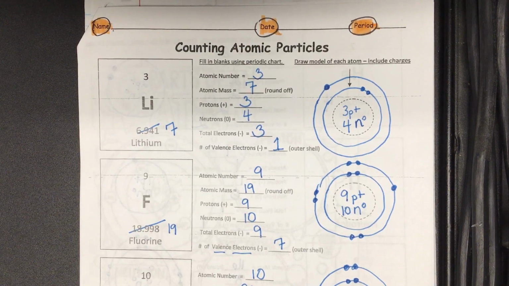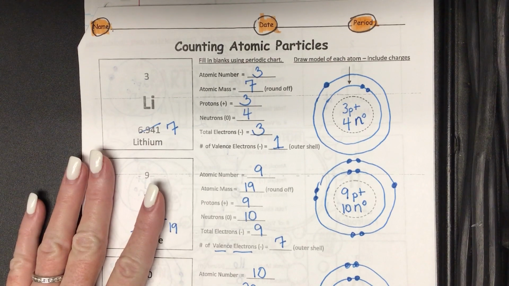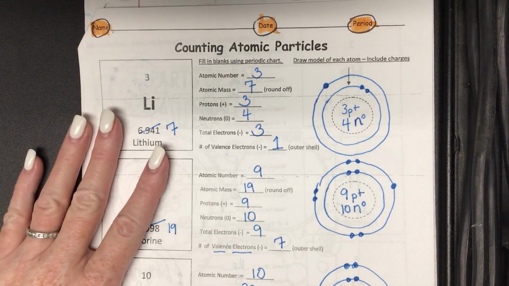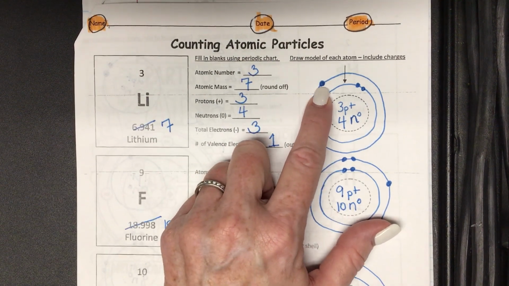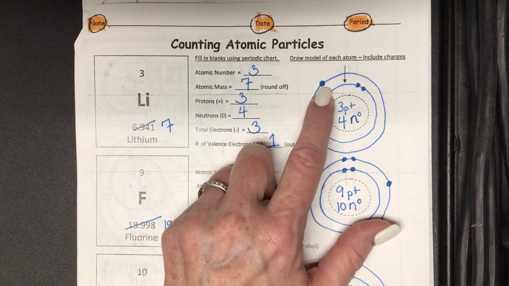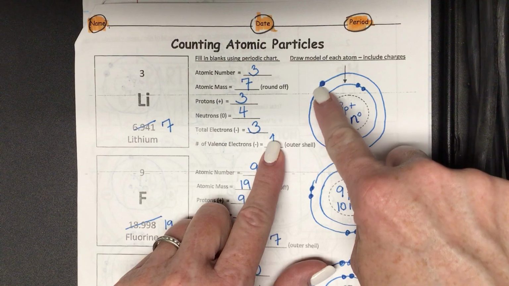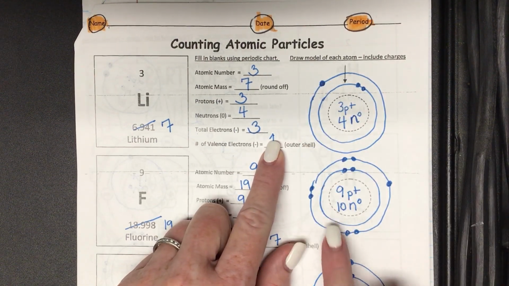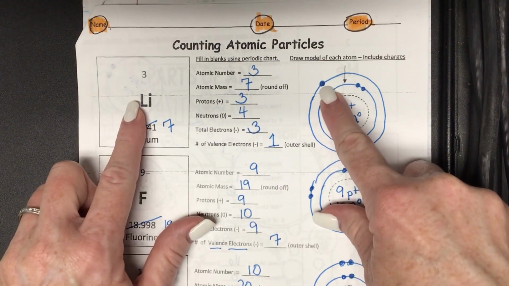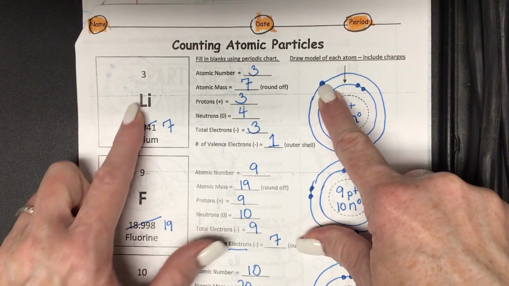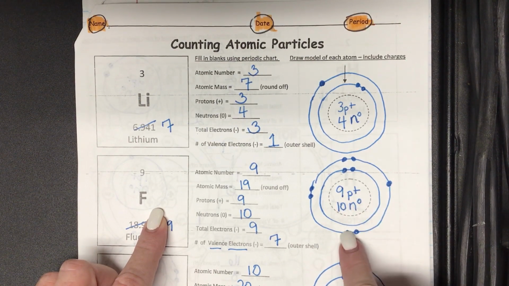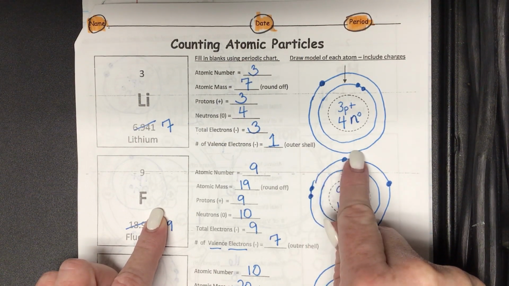Okay, first period, you have counting atomic particles. We are going to go a little bit more in depth here about the valence electron. Remember that valence electrons are the electrons that are in the outermost energy level. So lithium has one valence electron. Fluorine here has 1, 2, 3, 4, 5, 6, 7.